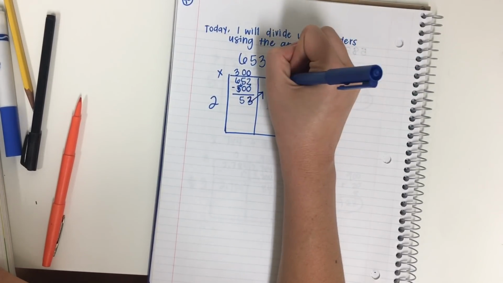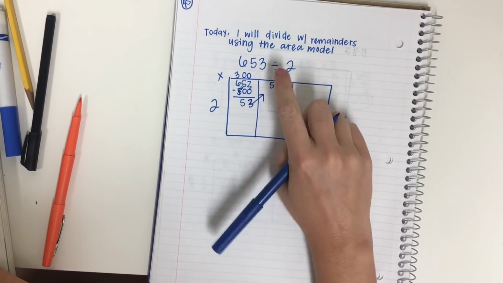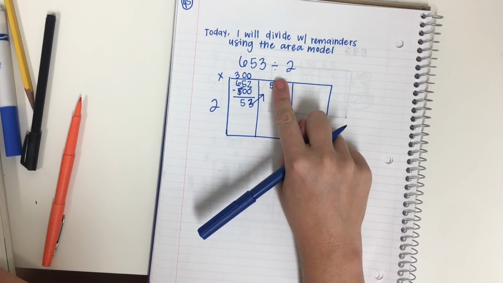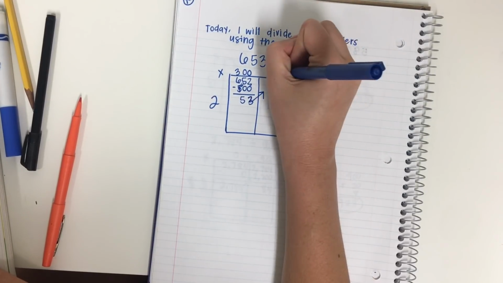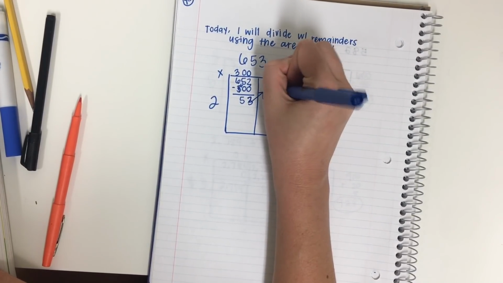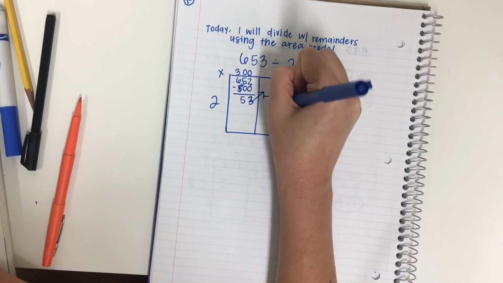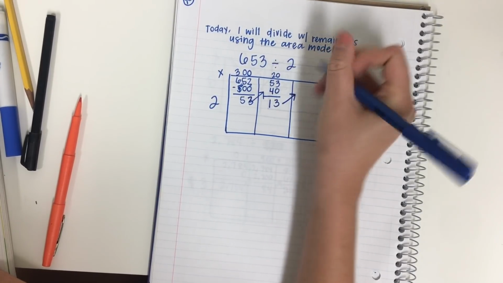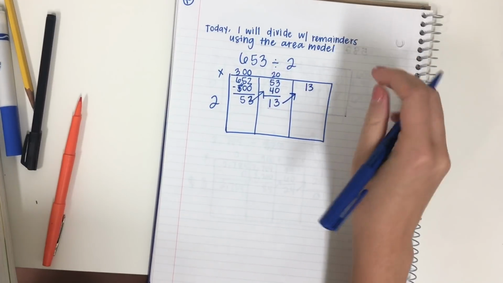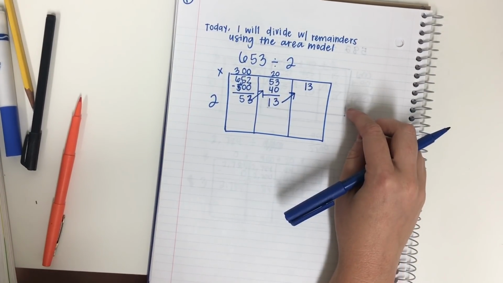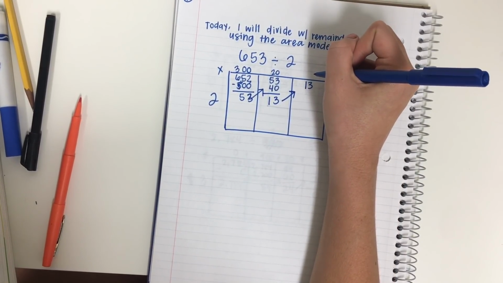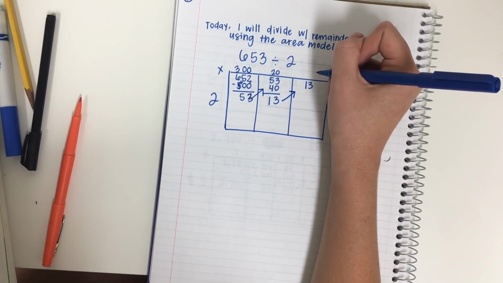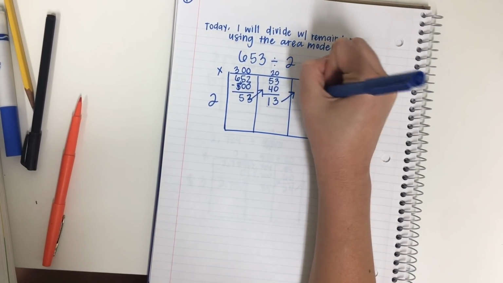We bring that up. Now we have 53 here. How many times can 2 go into 5? Well, 2 can go into 5 2 times. So we can do 20, and that will give us 40. 3 minus 0 is 3. 1. Okay, now we have 13. How many times can 2 go into 13? The closest we can get is 2 times 3 is 6. 2 times 4 is 8. 2 times 5 is 10. 2 times 6 is 12. So that's the closest we can get.